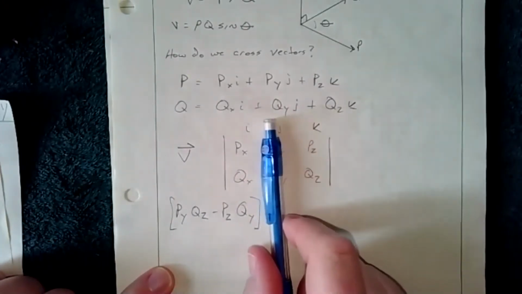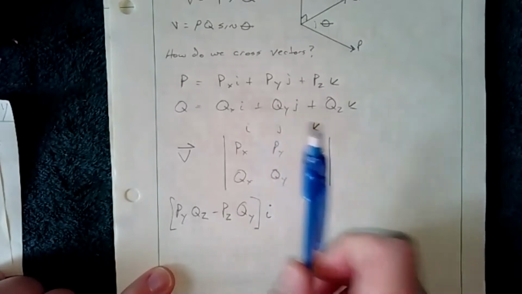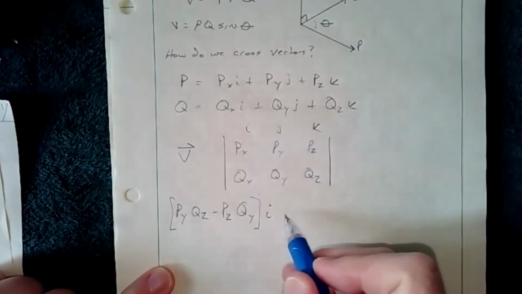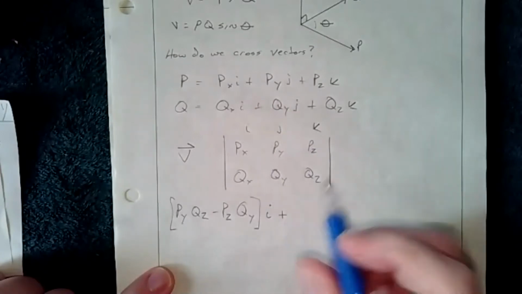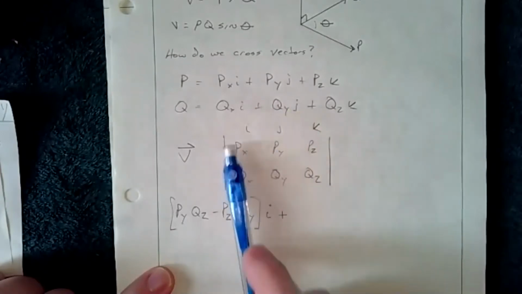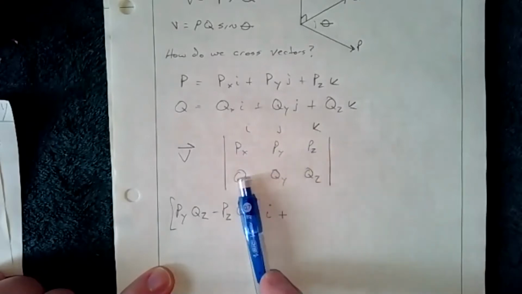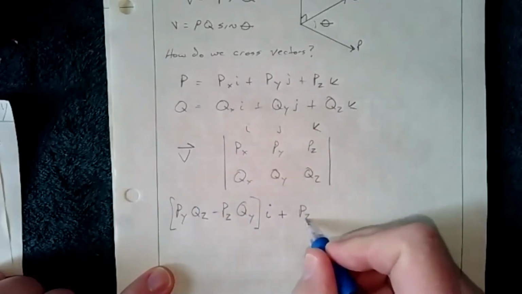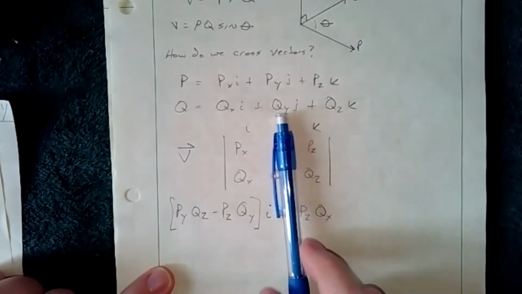So for our j component, now you may have learned in high school plus, minus, plus, where you put a minus here. That works fine too. Another way to do it is to just say plus this, but reverse the order here. That's how I learned it. So I'm putting a plus there, but now I'm saying Pz times Qx. This is the convention of the book, but either way works.